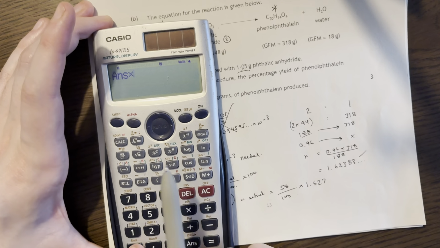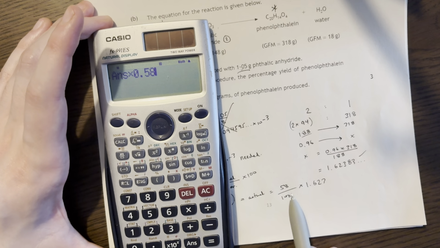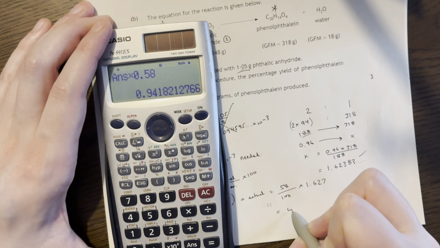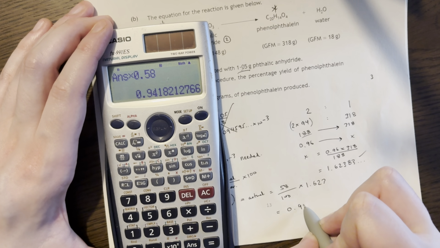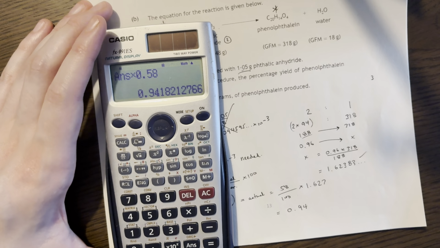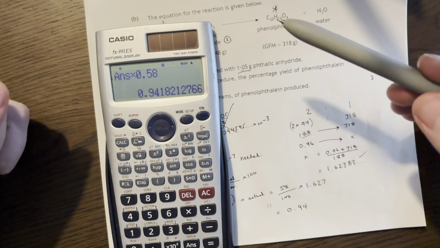I'm going to times that by 0.58, which is just the scalar that I get from here. And the answer gives 0.94 and a string of numbers. This is the point where it's important to consider significant figures.